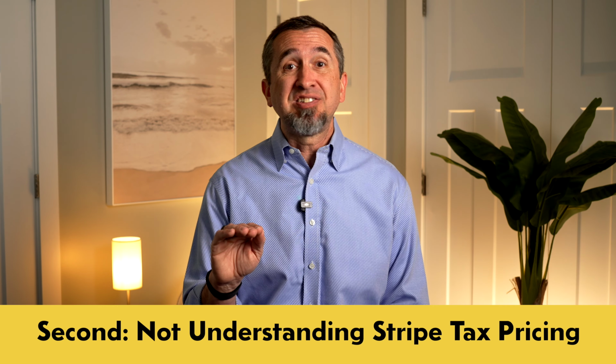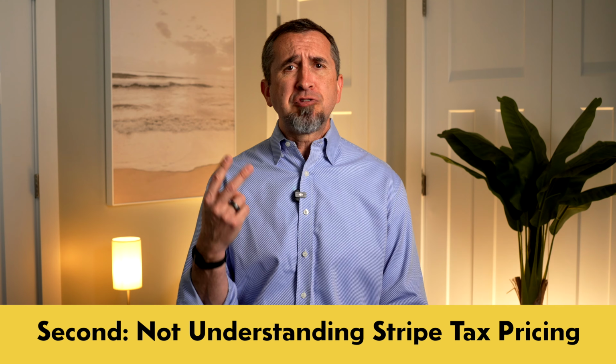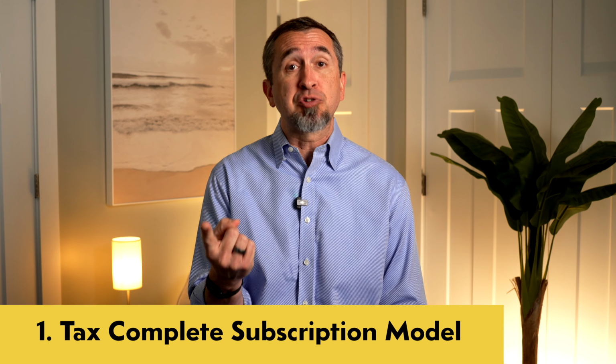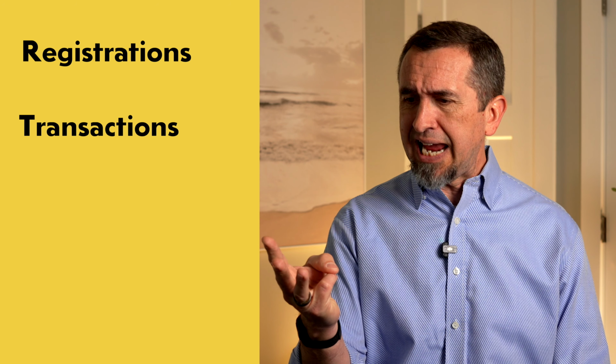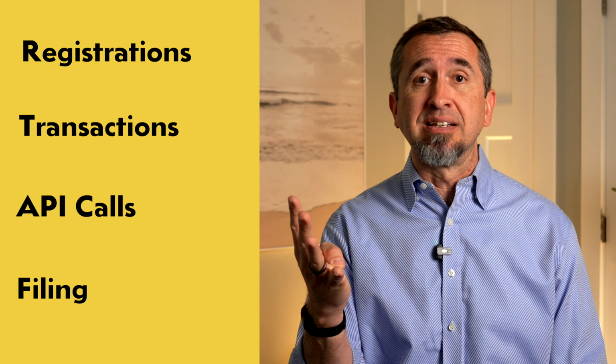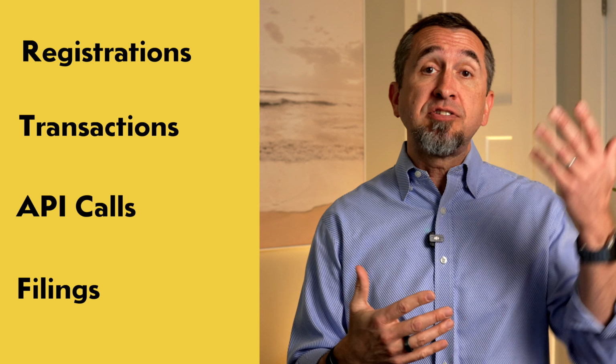Second, not understanding Stripe Tax pricing. There are 2 main ways to use Stripe Tax. First is the Tax Complete subscription model. This is the more comprehensive option. It starts around $90 per month and scales as your business grows. This option includes registrations, transactions, API calls, and filings. As you need more of those, the cost increases. This is designed for businesses that want more of an all-in-one solution, not just tax calculations.